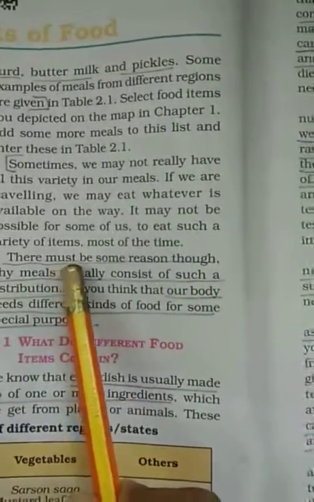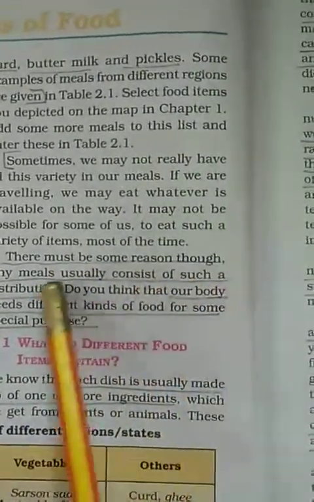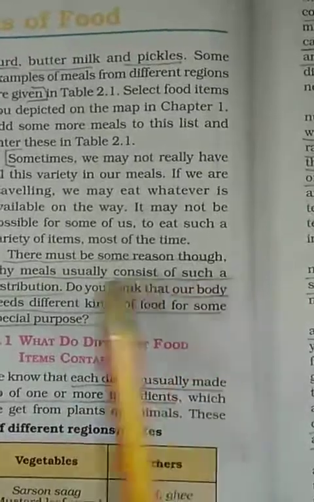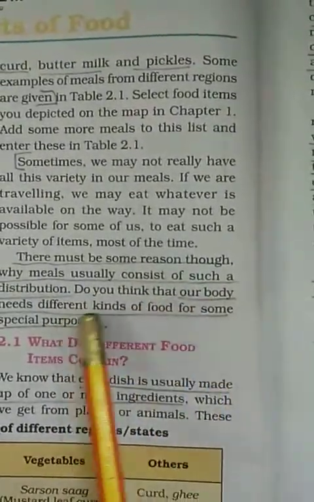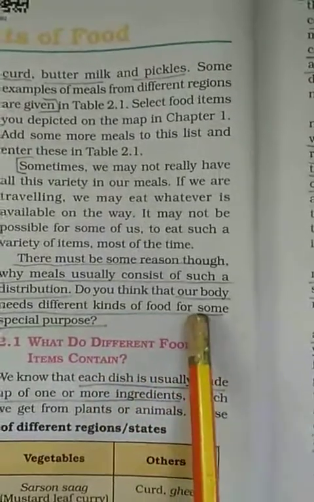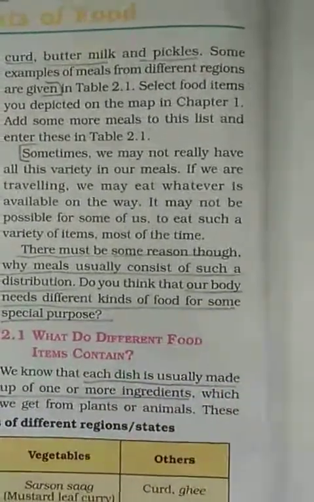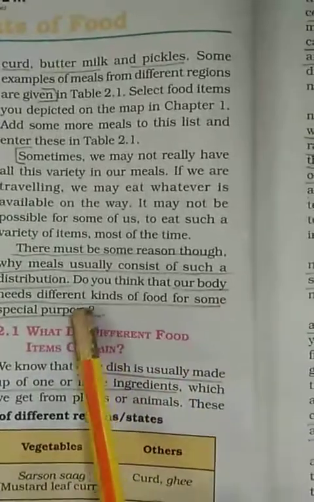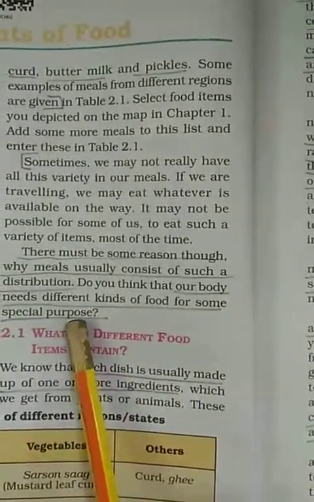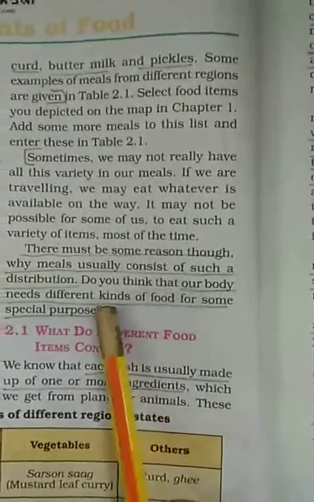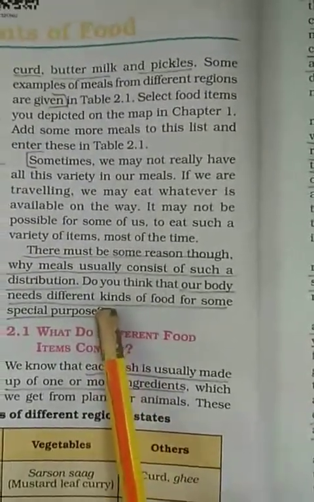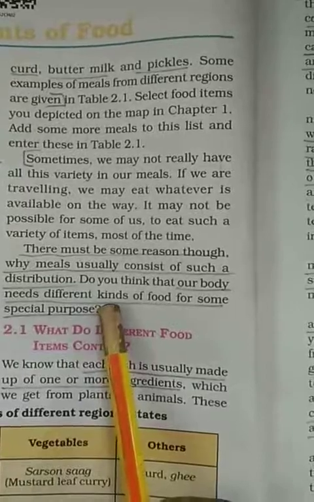Why? There must be some reason though. Why do meals usually consist of such a distribution? Do you think that our body needs different kinds of food for some special purpose? Why are we eating different foods at different times, or why are we getting different kinds of foods in different states? Because our body needs different kinds of food.